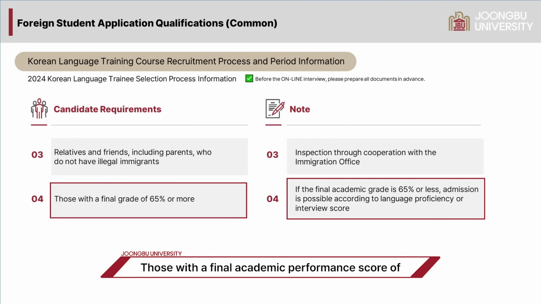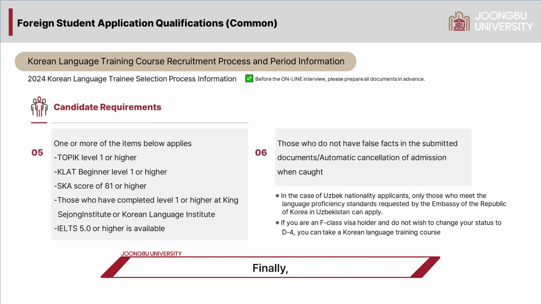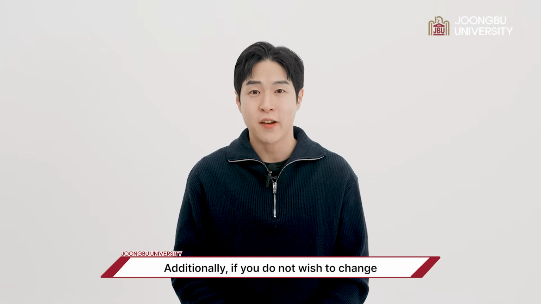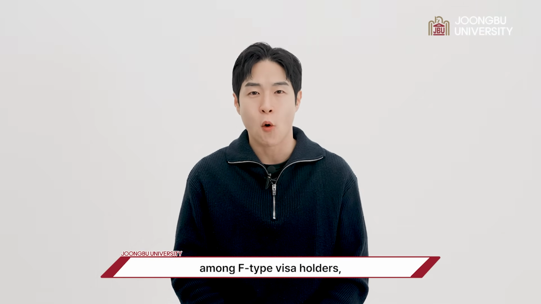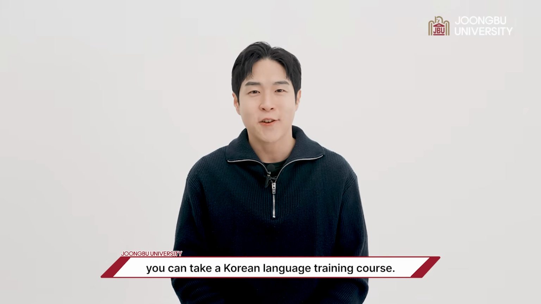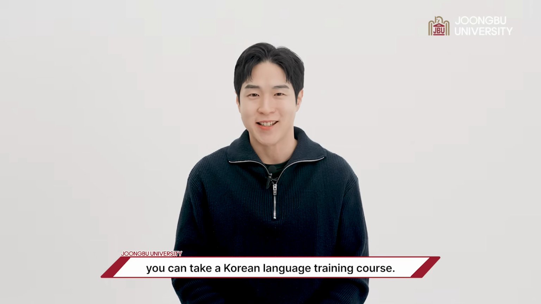The fourth is the final academic performance. Those with a final academic performance score of 65% or higher can enter the school based on their language skills or interview scores. Finally, if you fall under the following items, you can receive preferential treatment. Additionally, if you do not wish to change your qualifications to a D4 visa among F-type visa holders, you can take a Korean language training course.